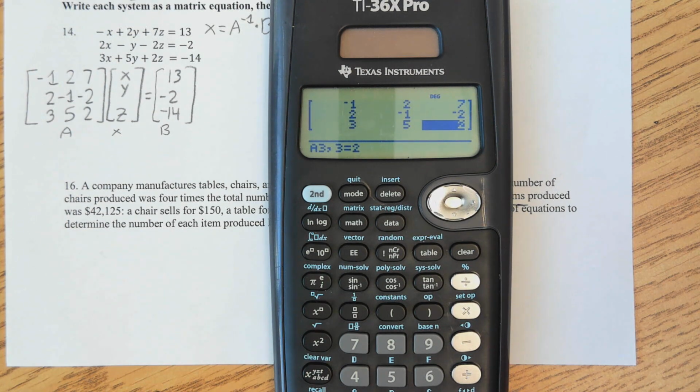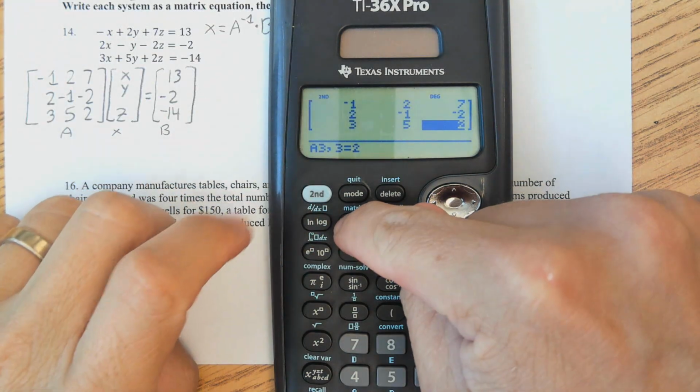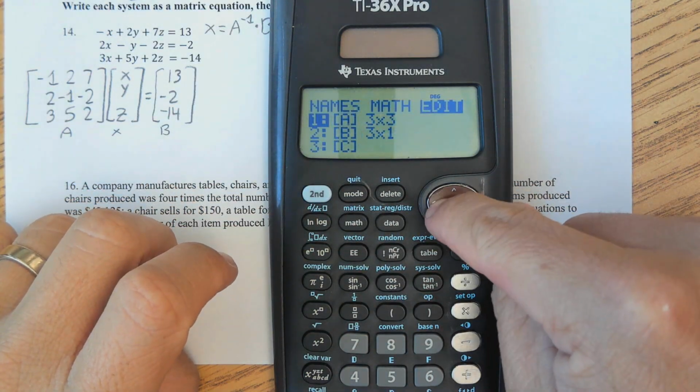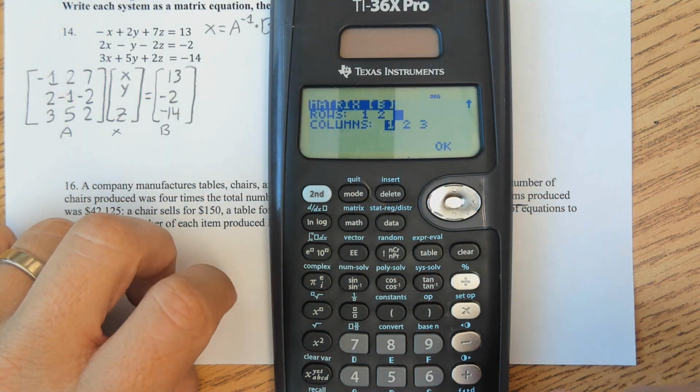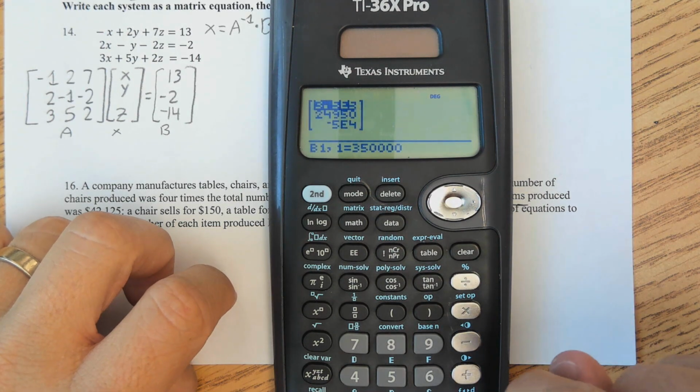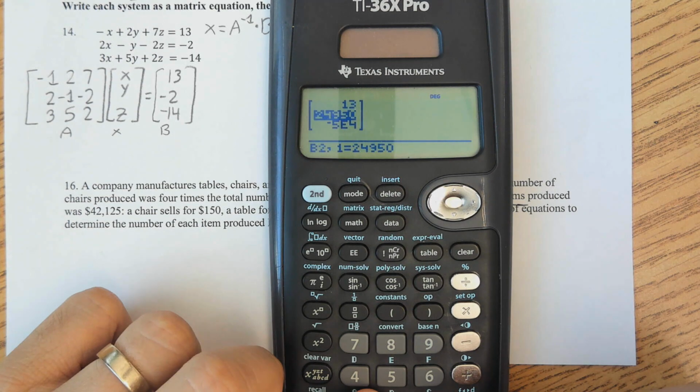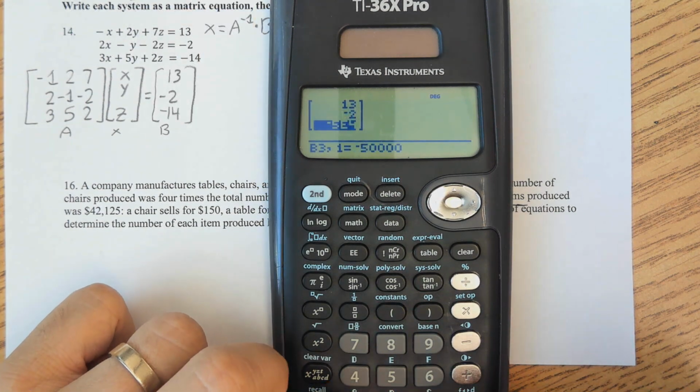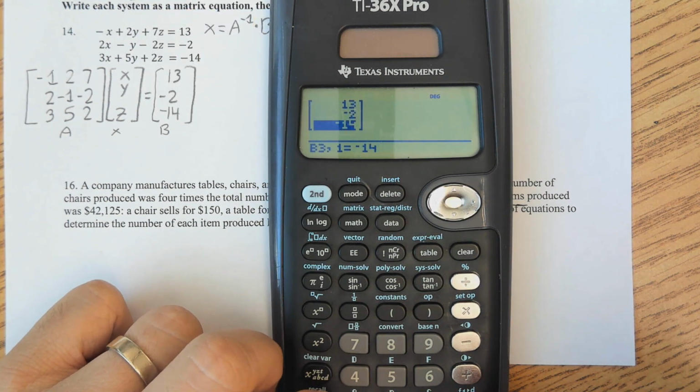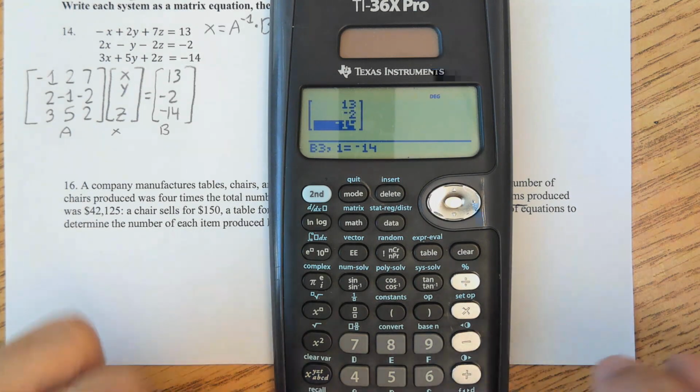Okay? All right, so now we're going to hit second math again to go back. We're going to go all the way over to edit. We're going to go down to 2, which is already a 3 by 1 set up for me. So enter, enter, enter there. And we're going to plug in 13, negative 2, negative 14. Okay, and so now we got that.